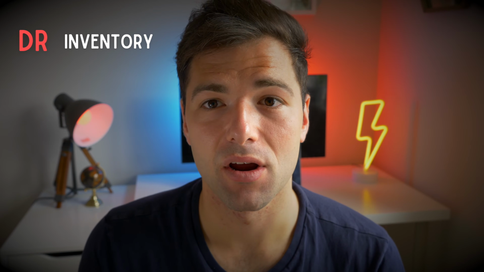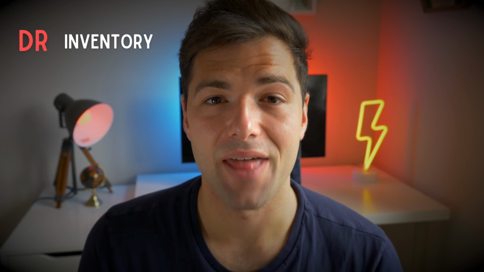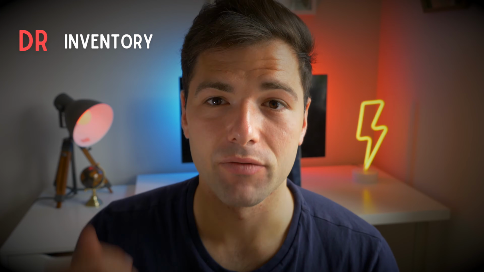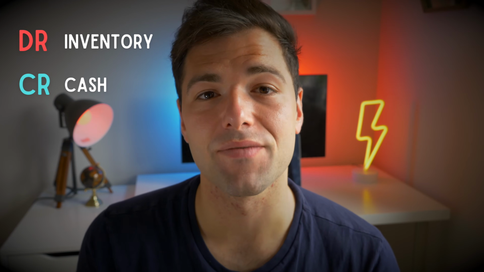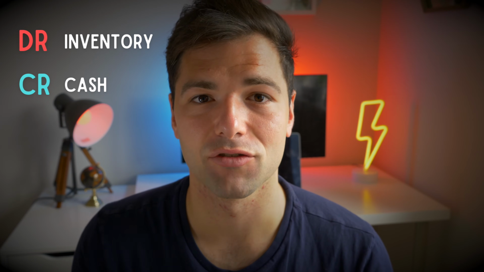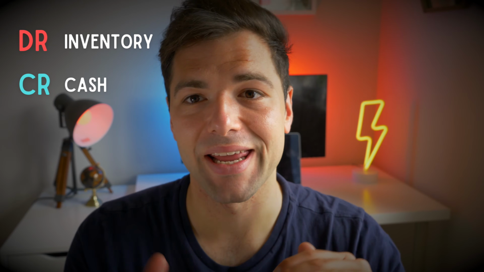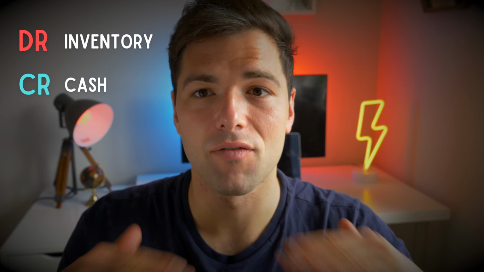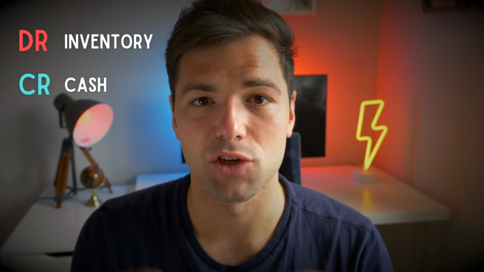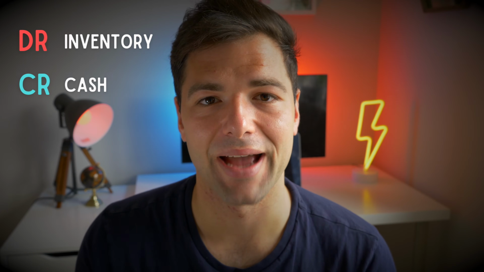Cash will also be an asset to the business, and therefore we need to reduce our cash because we've used that to pay for our inventory. So quite simply, we will debit inventory and credit cash, they'll net each other off within assets, and you'll have essentially a net nil impact.